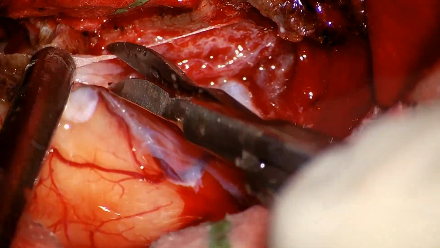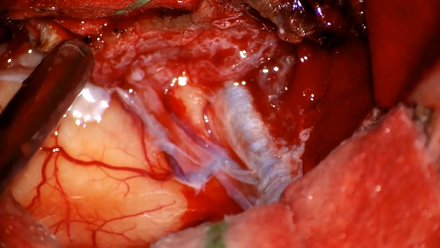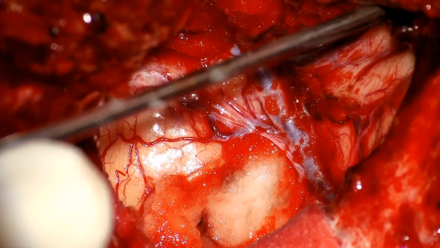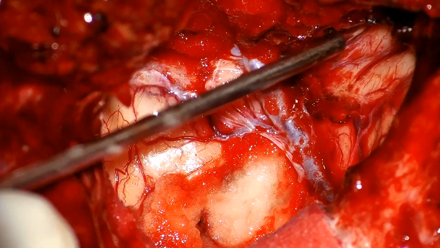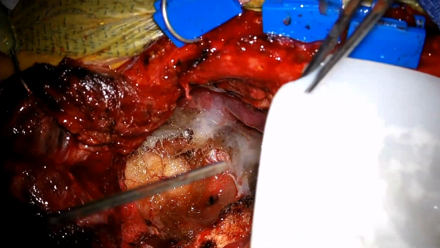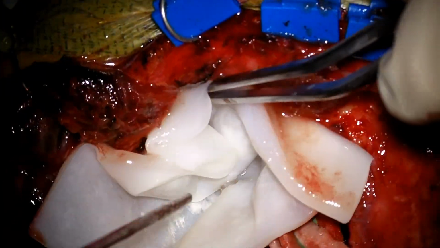Thanks to the peeling of the middle fossa, we were able to achieve a gross total resection, Simpson 1. Reconstruction is carried out with an inlay of DuraGen and a pedicled superficial fascial flap over the defect.